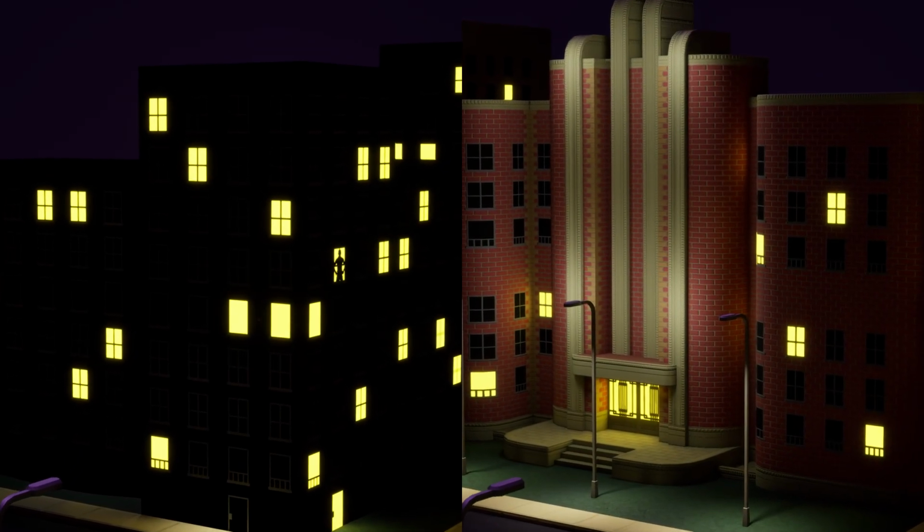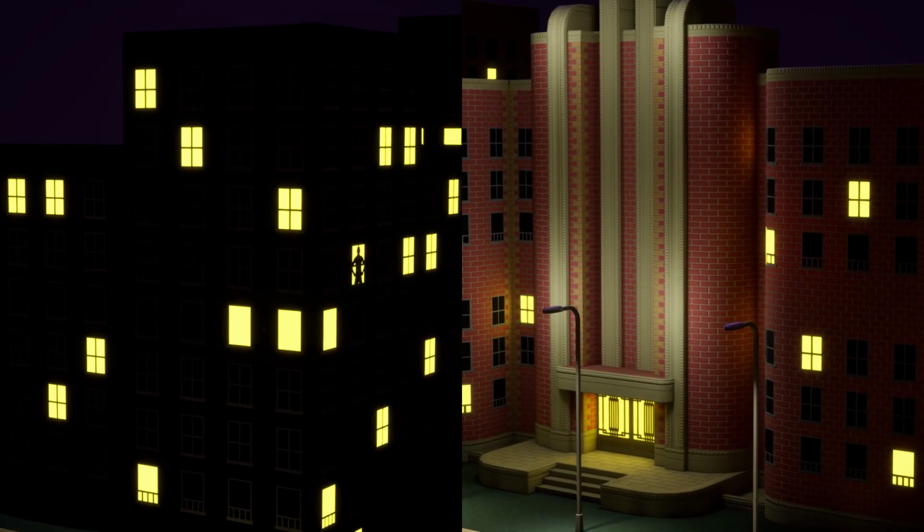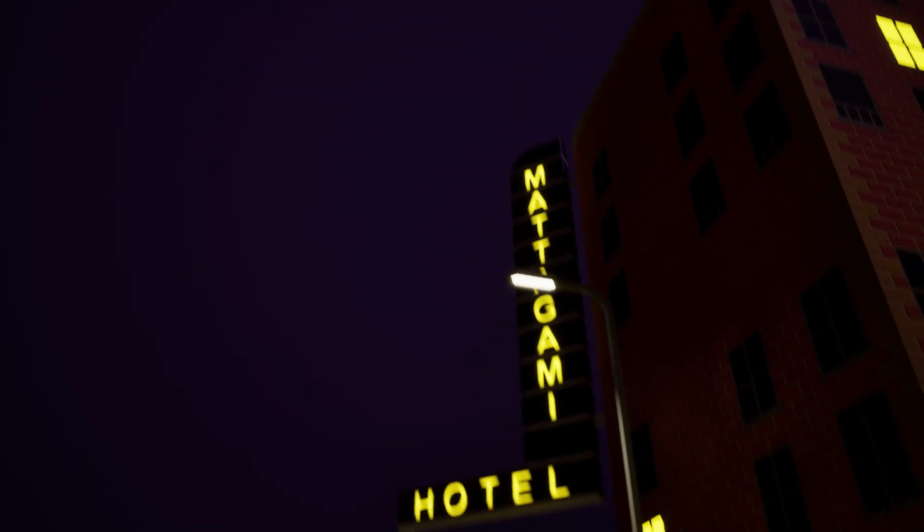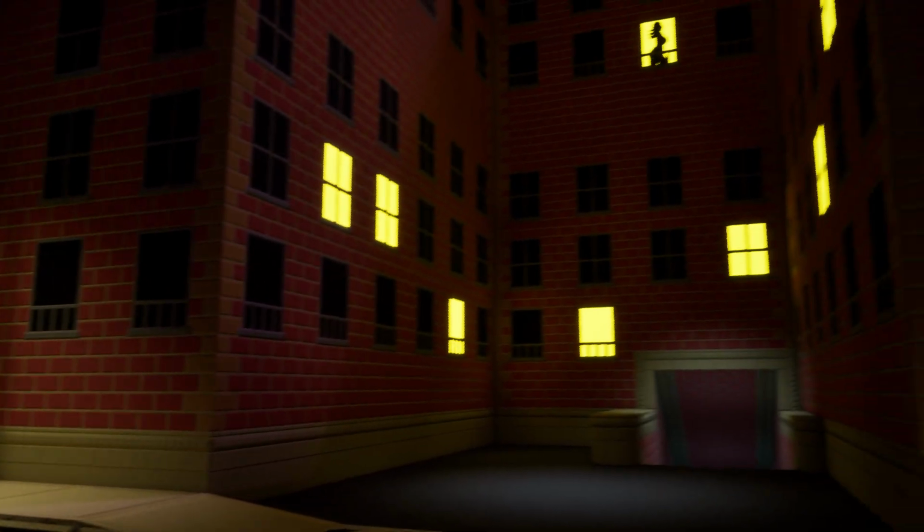The geometry of both versions is actually pretty similar. The addition of a couple of curved walls on the front, however, helped establish an Art Deco look for the building, making it stand out from the rest. Let's texture a simple building to show you how my wall material works.